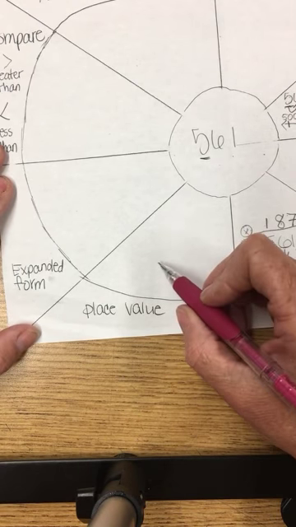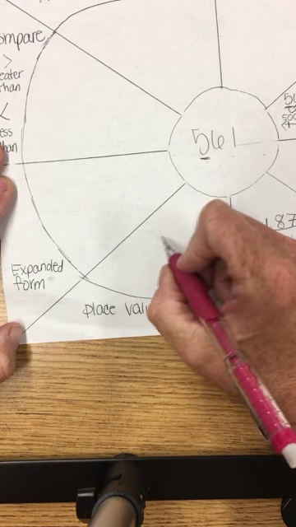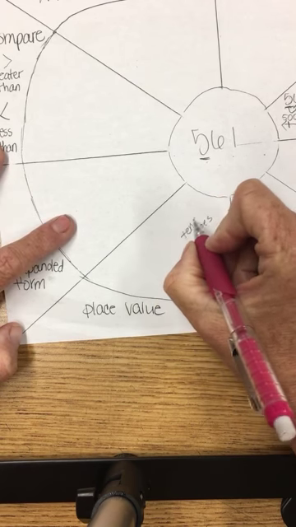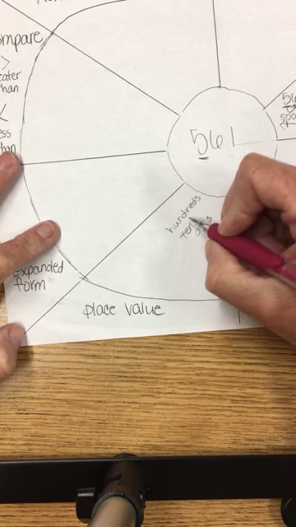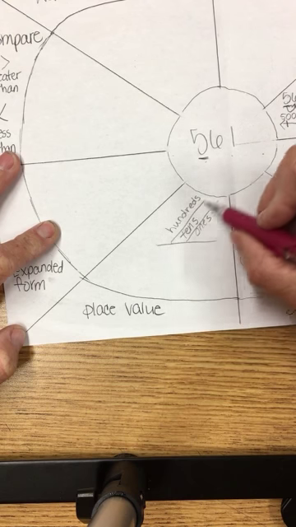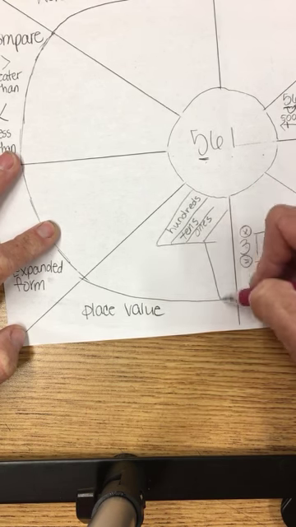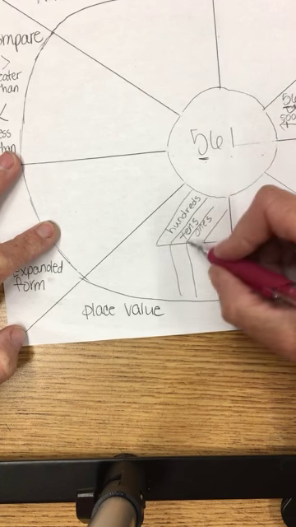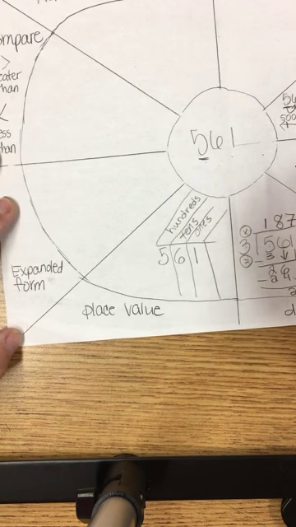Okay, let's go to place value. So here you're making a place value chart for your number, okay? We know we have 1s, 10s, and hundreds because we're working with only a 3-digit number. So the first thing you're gonna do is make your place value lines like that, and then make them go down like that. And then you just plug in your number, 5 hundreds, 6 tens, 1 one.